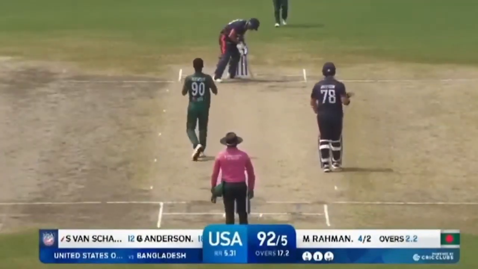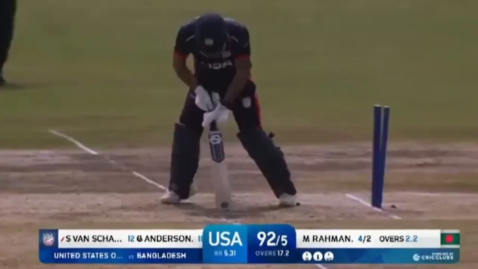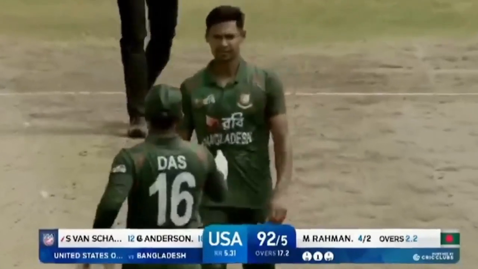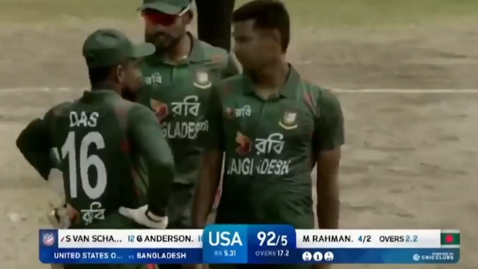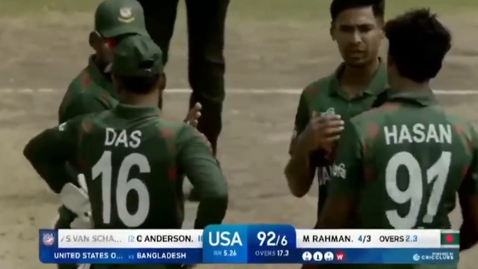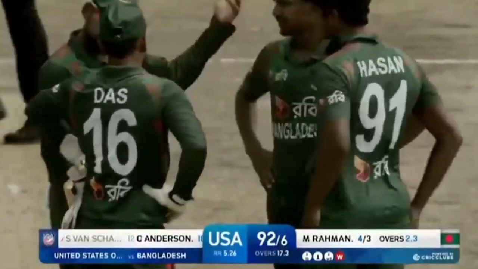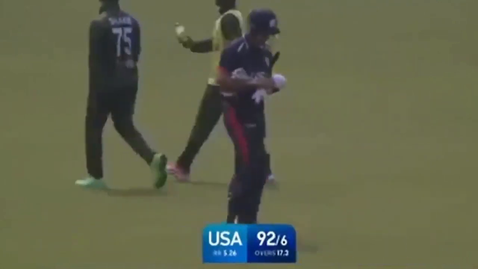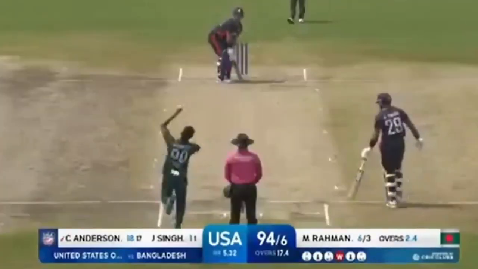Oh, he's bowled him. Absolute gem by Rahman. Again, the seam action has been fantastic from this left-arm seamer. Always asking the question. He asked another one. And Van Shelquick had no answer. Shelquick managing 12.